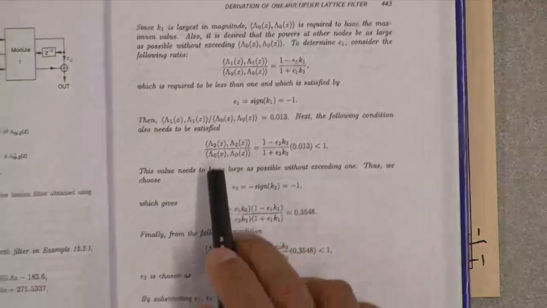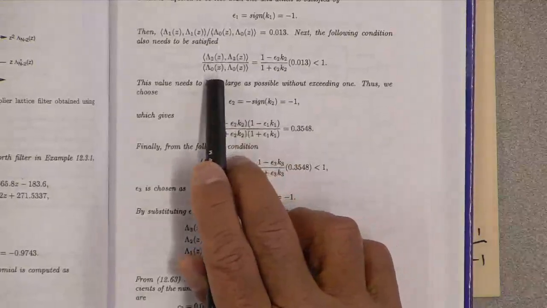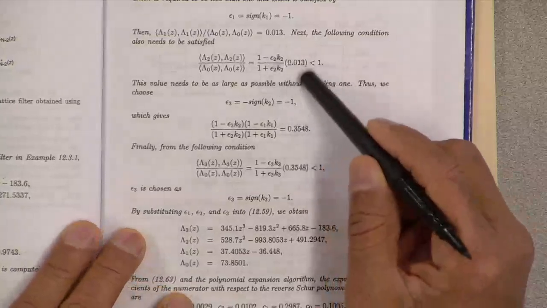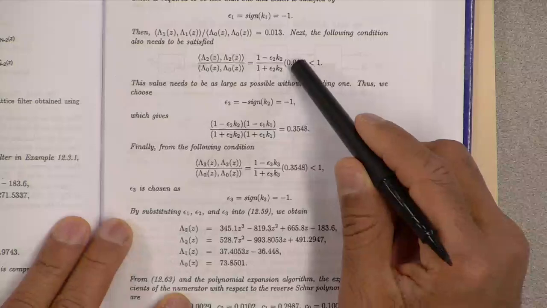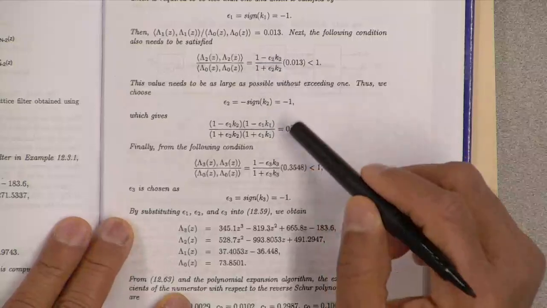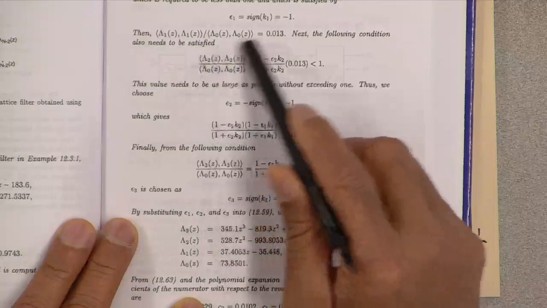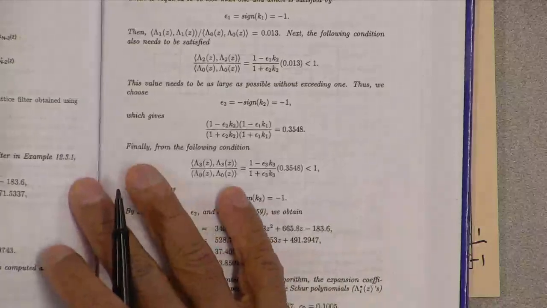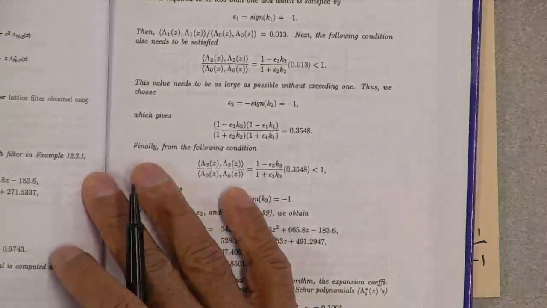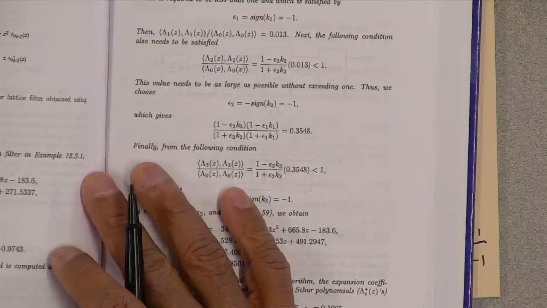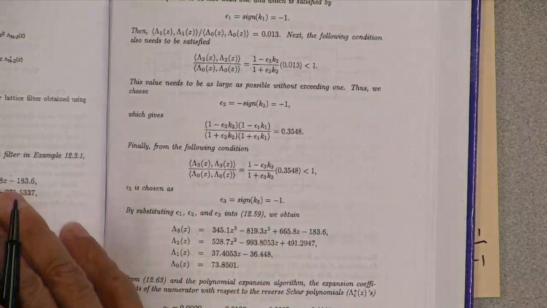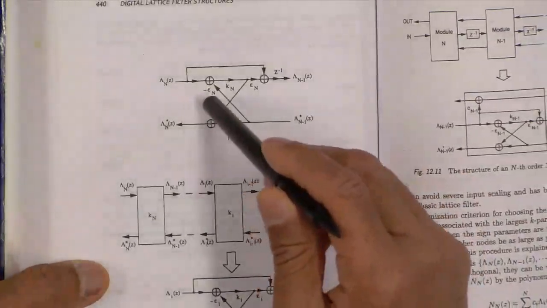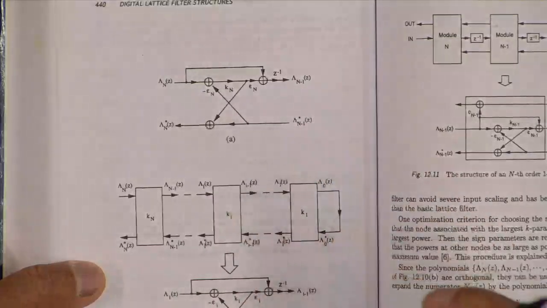So then compute lambda 2 by lambda 0, and I can compute that quantity here. Then I can ask the question, what should epsilon 2 be so that this ratio is as large as possible, and you keep going through that process. So that's one technical detail about how to select those sign parameters epsilon for the 1 multiplier lattice, so that epsilon appears in two places, and it's either plus 1 or minus 1.